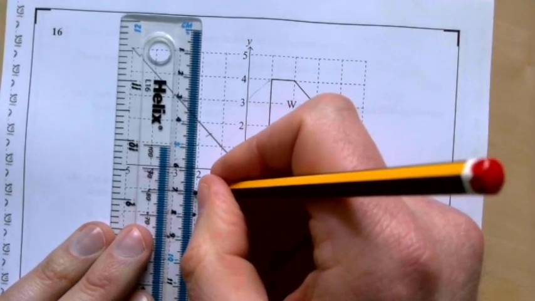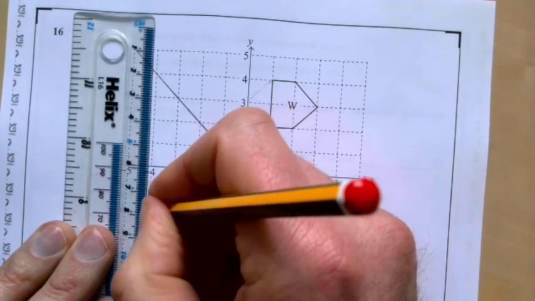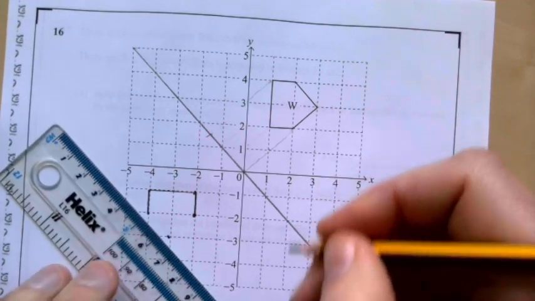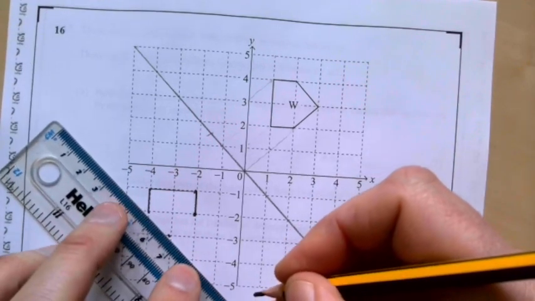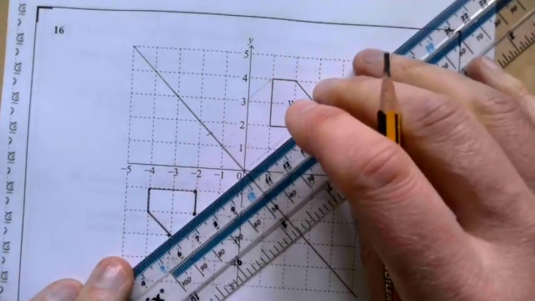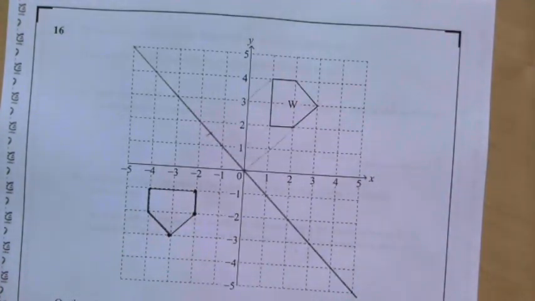Something I think is tough about drawing these shapes, especially whenever the reflection lines are diagonal, but this is what we're looking for. And we end up with that.